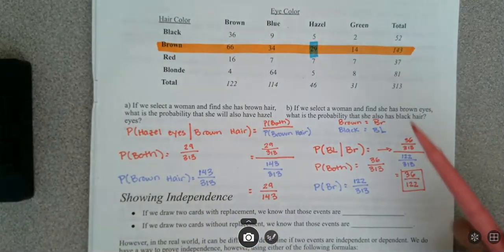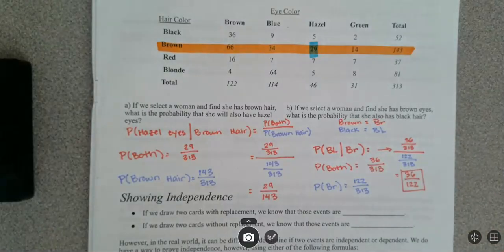Ugh, my work is a little chaotic. But, like I said before, we can use the table to help us out.